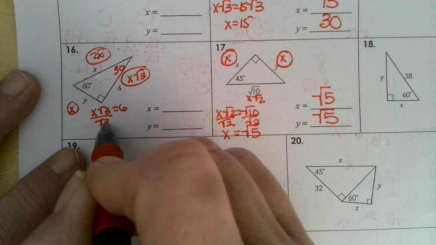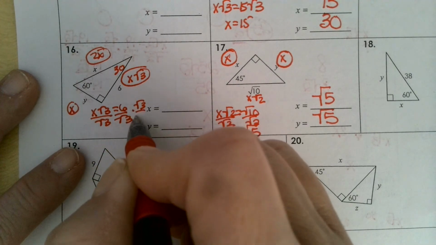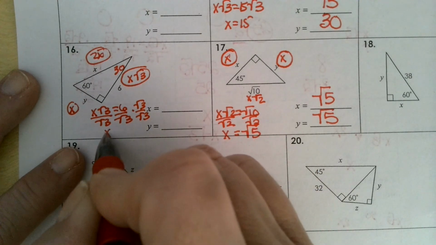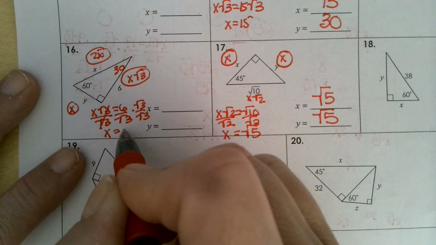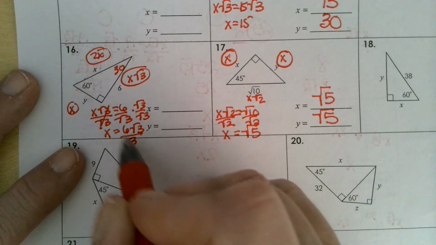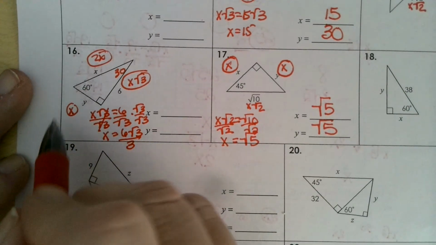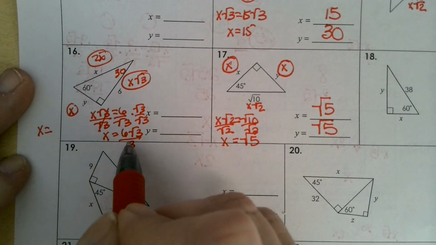Divide by radical 3. Multiply by radical 3 over radical 3. X equals 6 radical 3 over 3. And then you can reduce. So that gives us, I'll write it over here, x equals 2 radical 3.